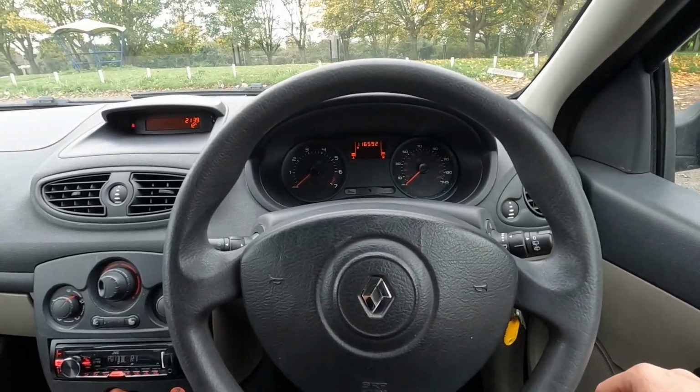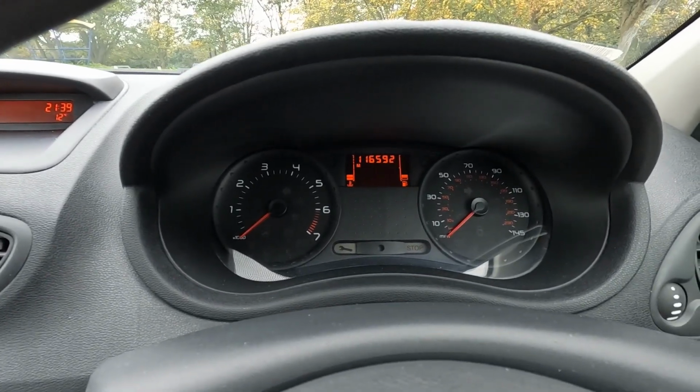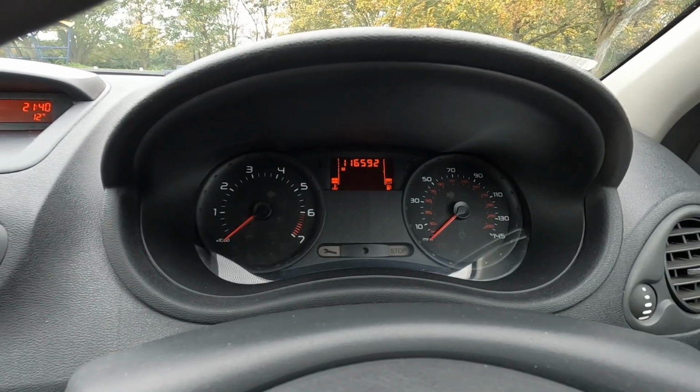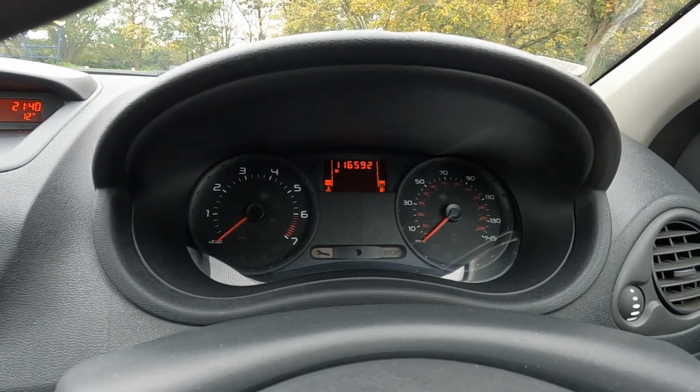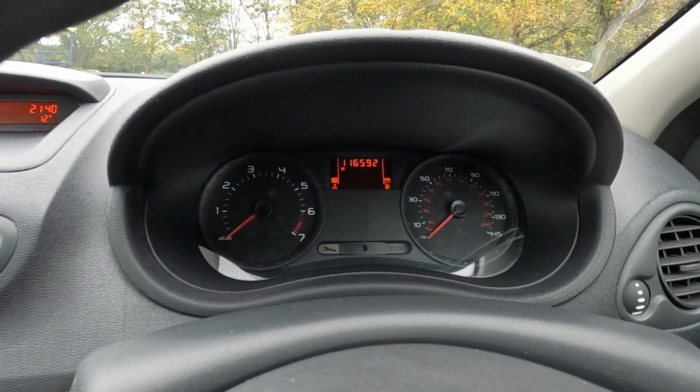So we'll start with the trip computer. As you can see in the middle there, I've got this set to the odometer, which is saying that this car in particular has done 116,000 miles. And obviously if you're in a metric country, that'll be in kilometers.